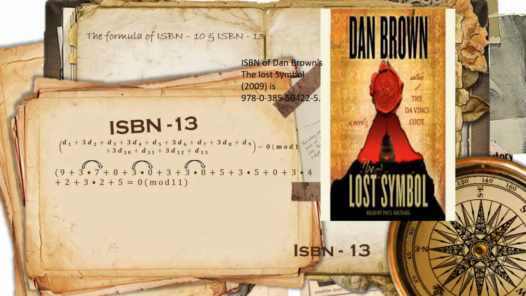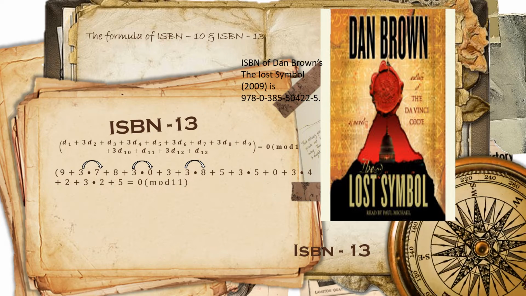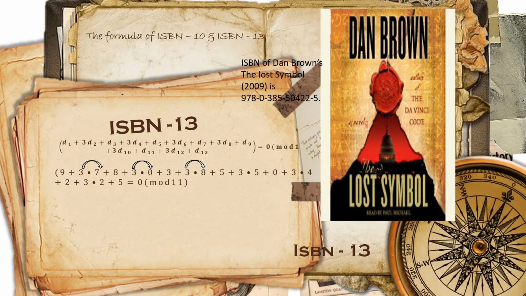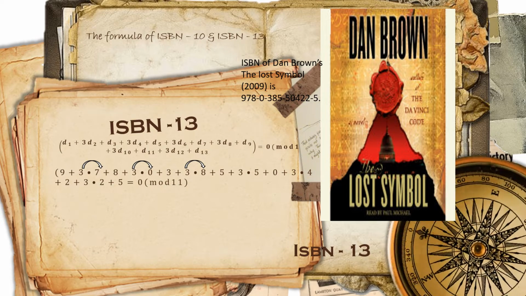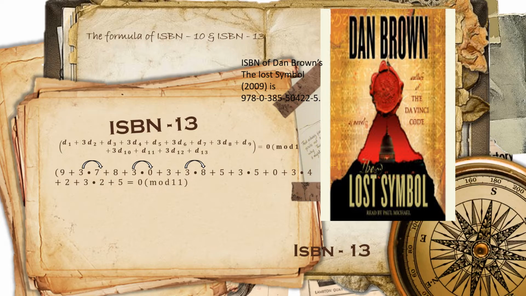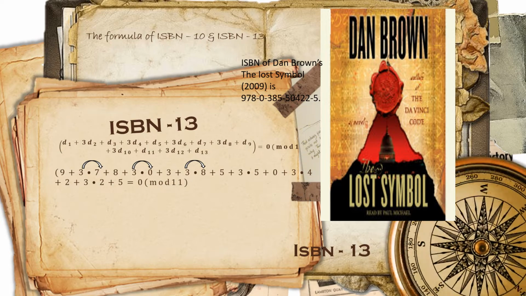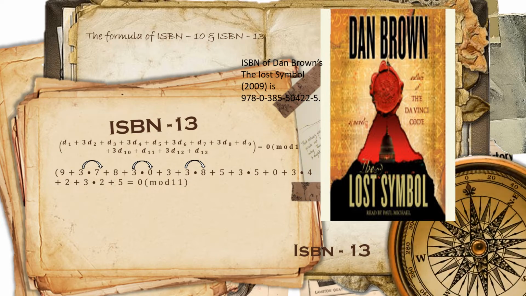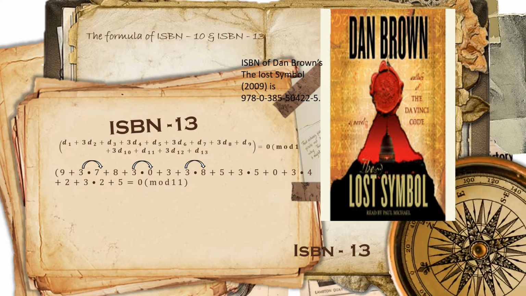Okay, the next one is we will have to substitute all the digits of the ISBN based on the formula given. So we have 9 plus 3 times 7. Our d sub 1 is 9, our d sub 2 is 7, our d sub 3 is 8, and our d sub 4 is 0.